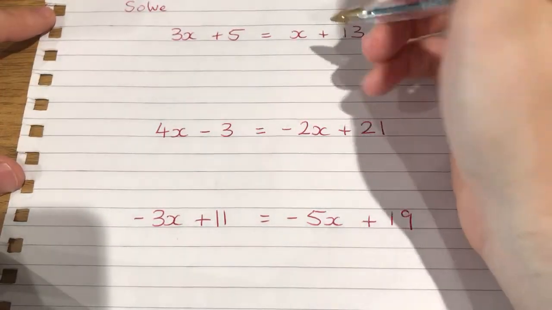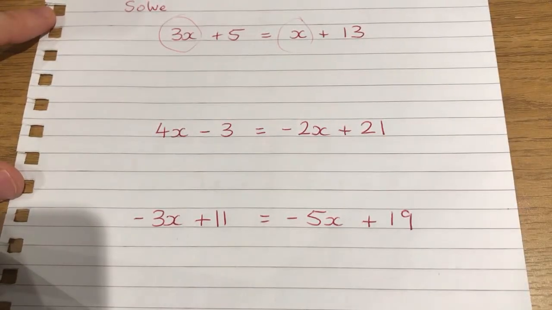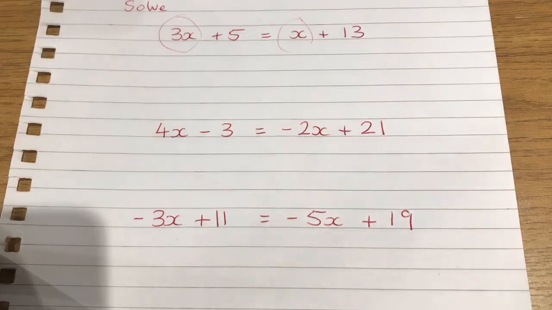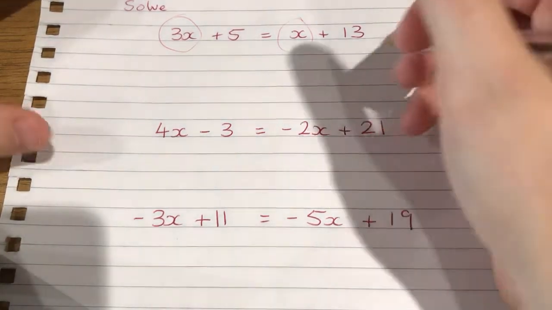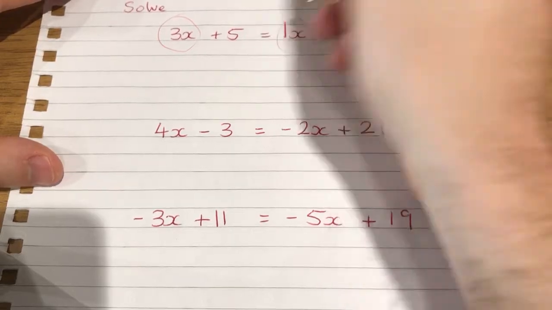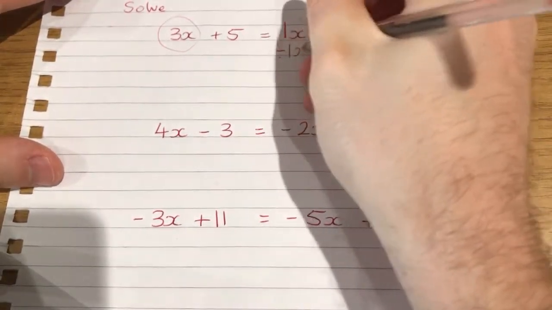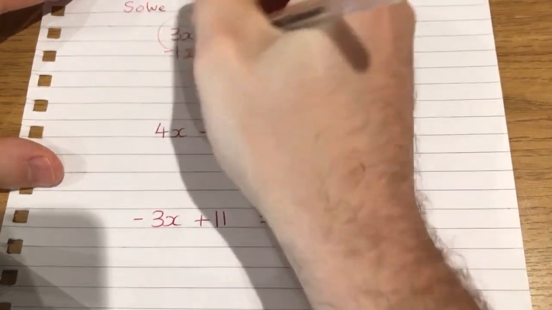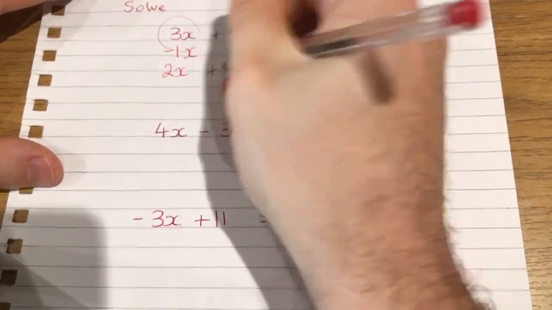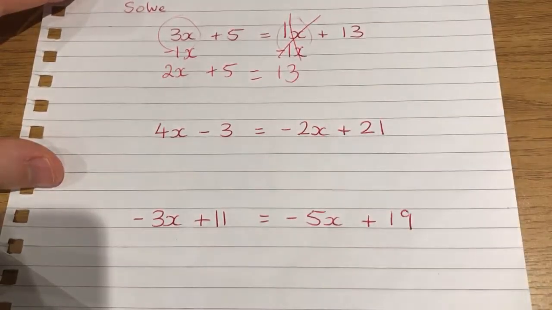So if you've got an x on both sides, you're going to look at both the x's, and my top tip here is get rid of the smaller x. In that case, that involves just taking it away, because this is a positive x. I would recommend thinking that it's just 1x. We're going to take 1x from that side. We're going to take 1x from that side. It leaves us with 2x plus 5 equals, that goes, 13.